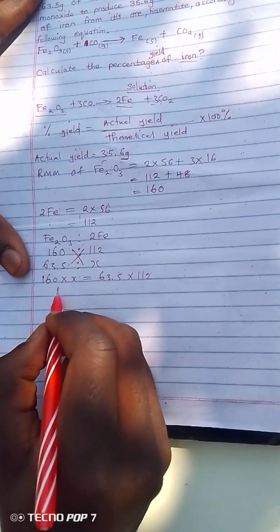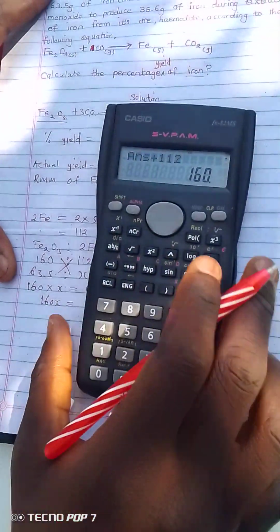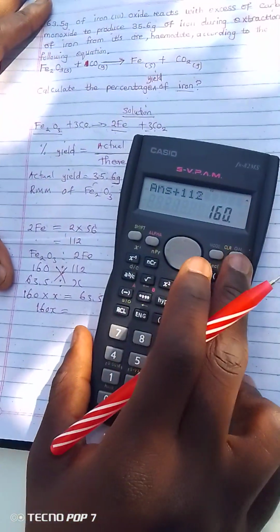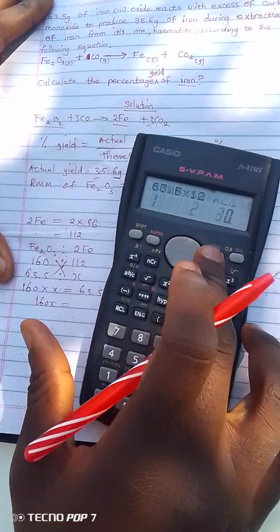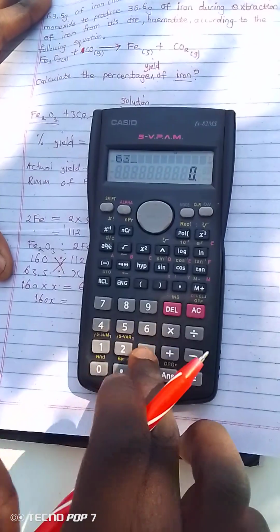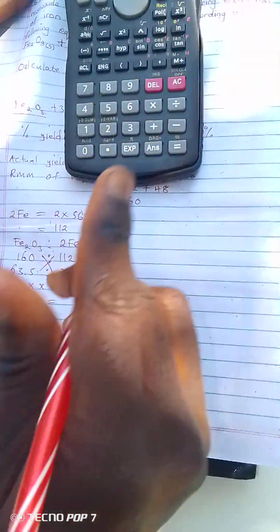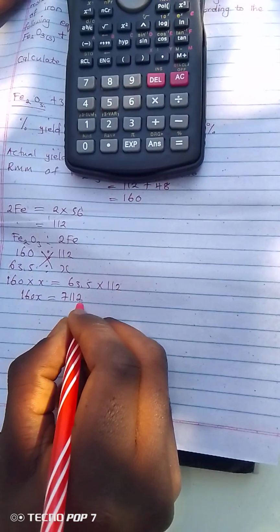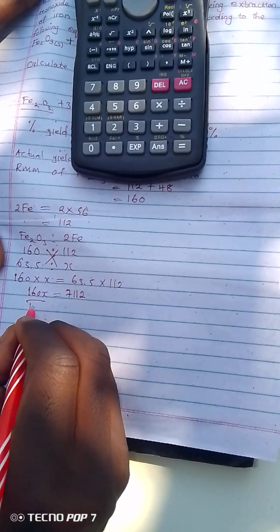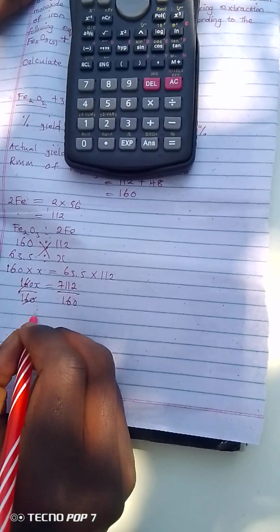So here to be 160x is equal to, so now we punch on the calculator. 63.5 multiplied by 112, we get 7,112. Now this number, we divide it by 160.